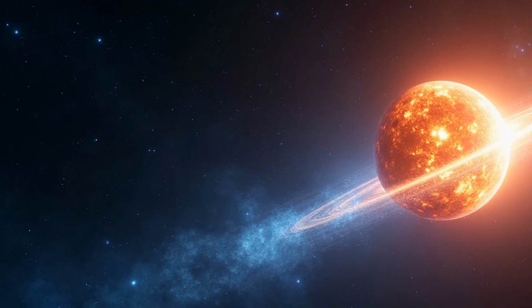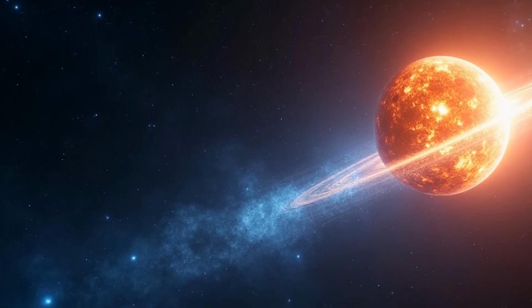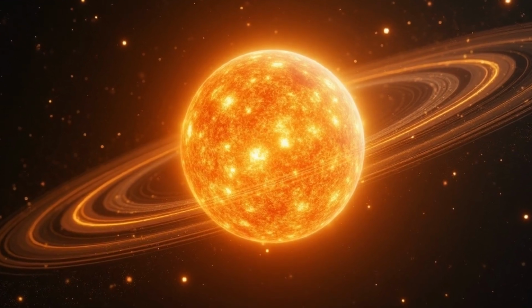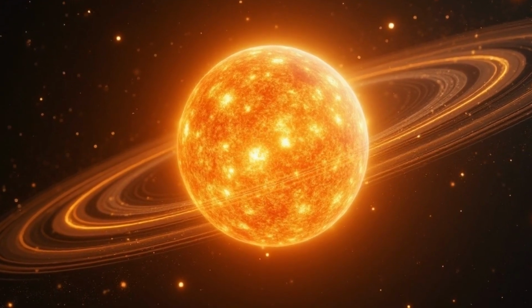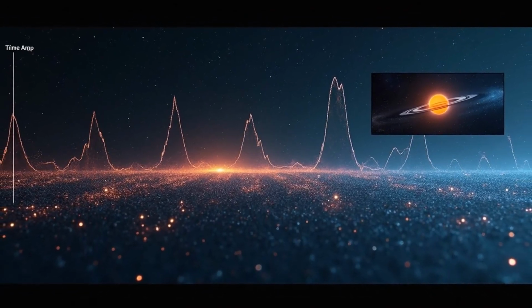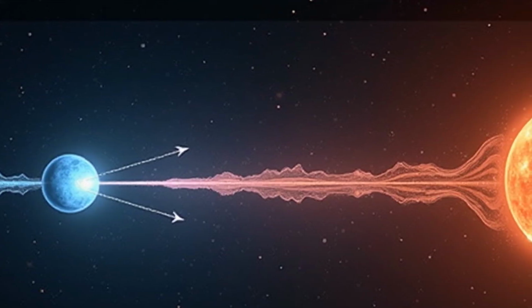The radial velocity method detects exoplanets by measuring the Doppler shift in a star's light. As a planet orbits a star, it causes the star to wobble slightly. This wobble creates changes in the star's velocity, which can be detected. Changes in the star's velocity are detected by analyzing the star's spectrum.